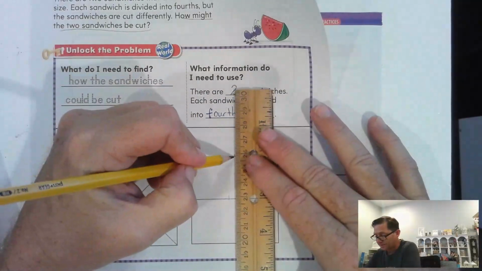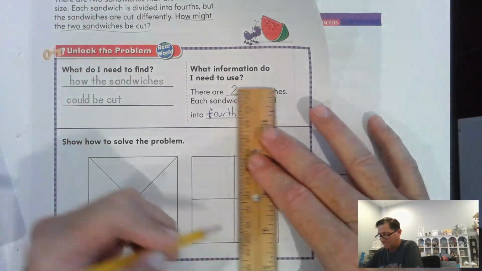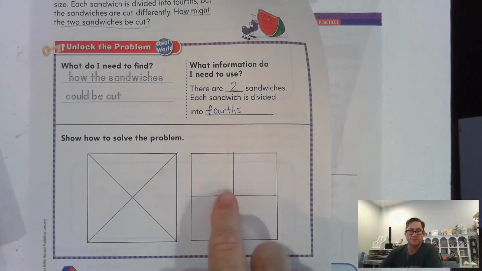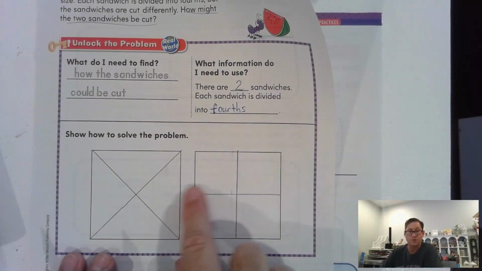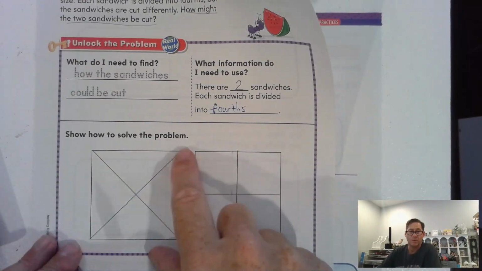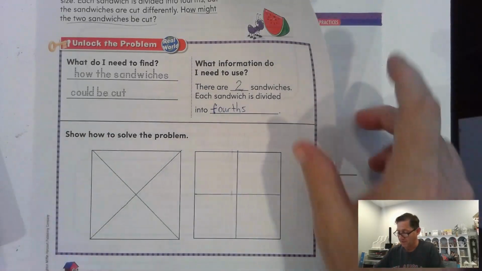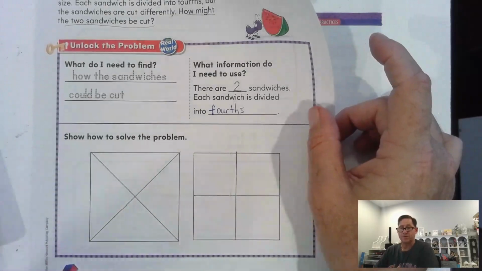Okay, that's better. So four equal sections. So these are two ways. We could have cut long strips and got four. We could have cut it up and down to have four pieces. But anyway, as long as each piece is equal, they're called fourths. All right, 562.